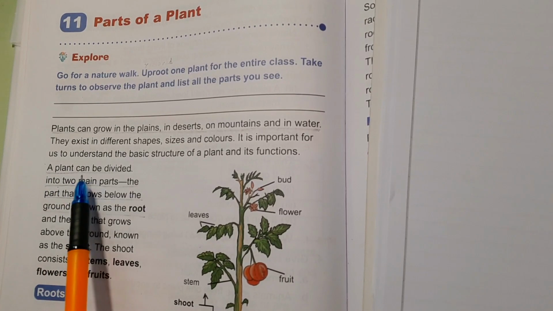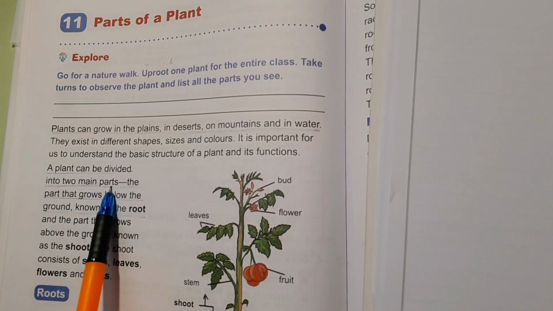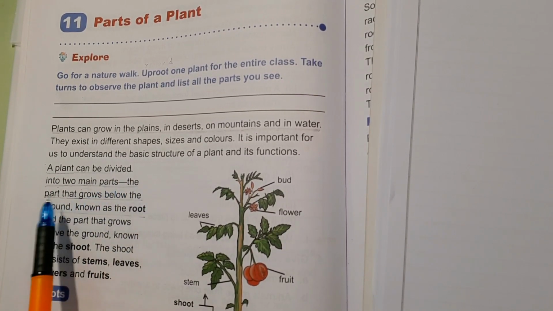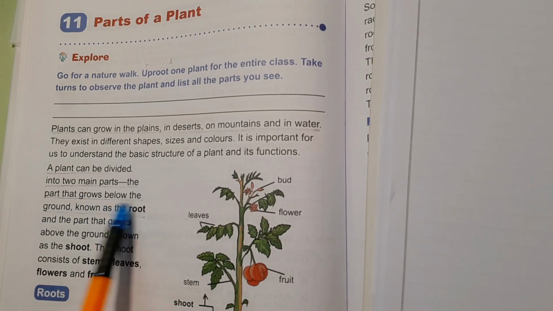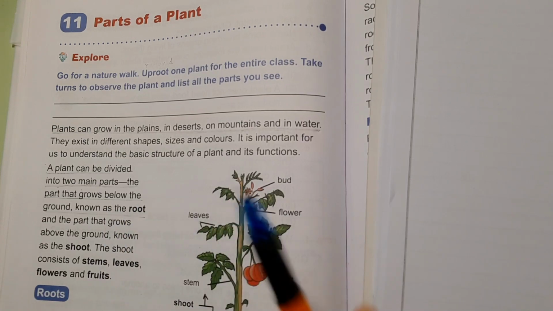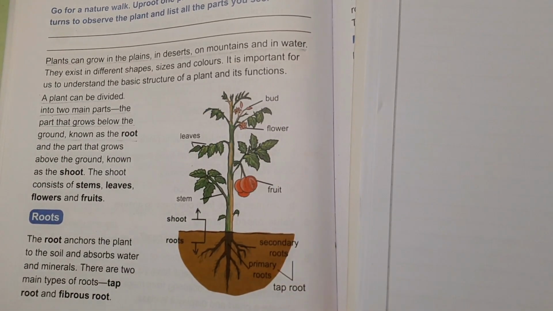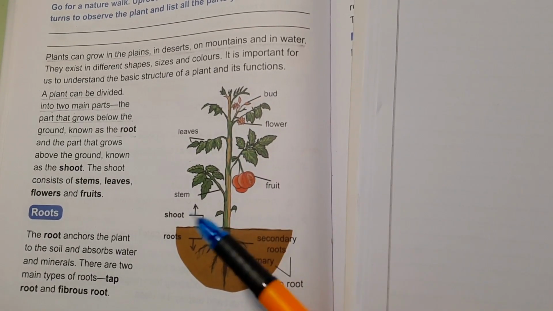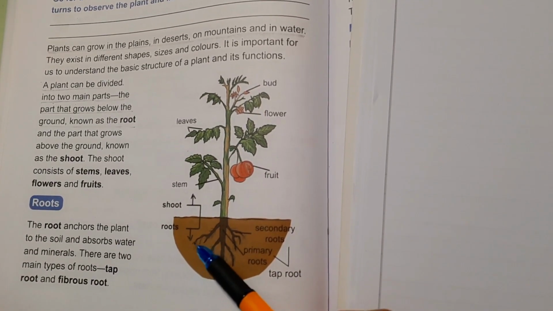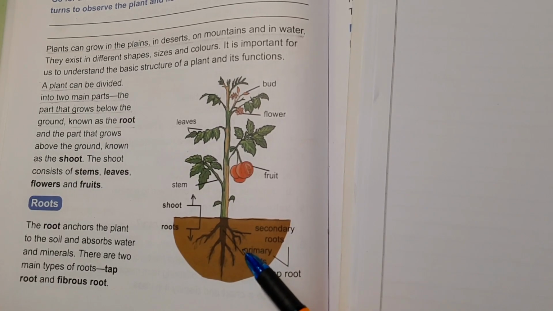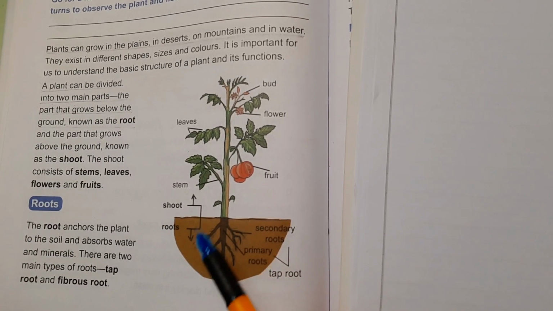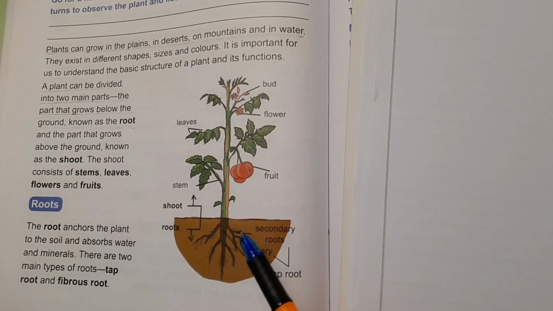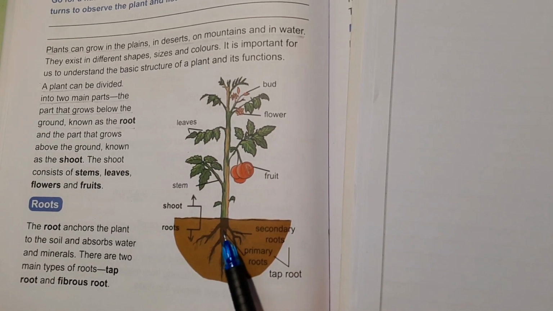A plant can be divided into two main parts. The part that grows below the ground is known as the root. So what is root? If you see, this is a plant, and we can see the roots here. So there are two main parts of a plant. One is root and the other is shoot.